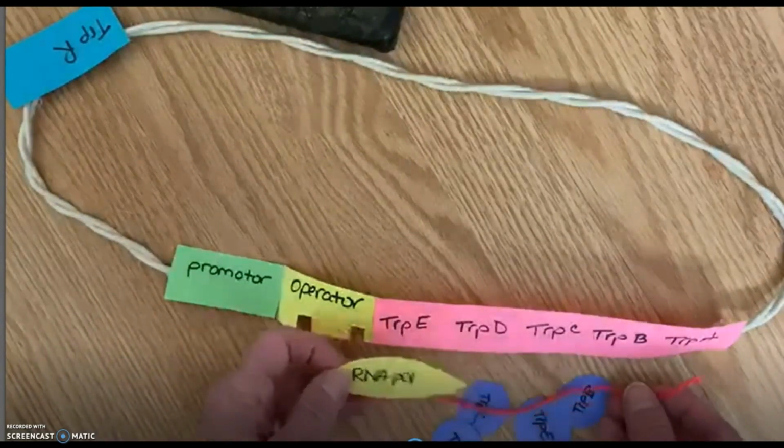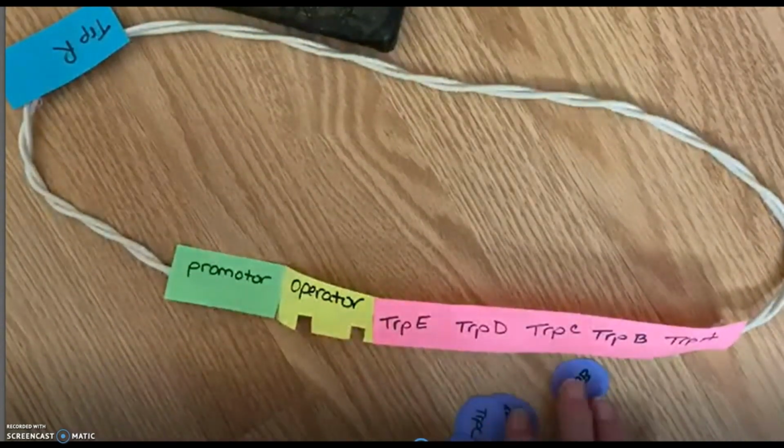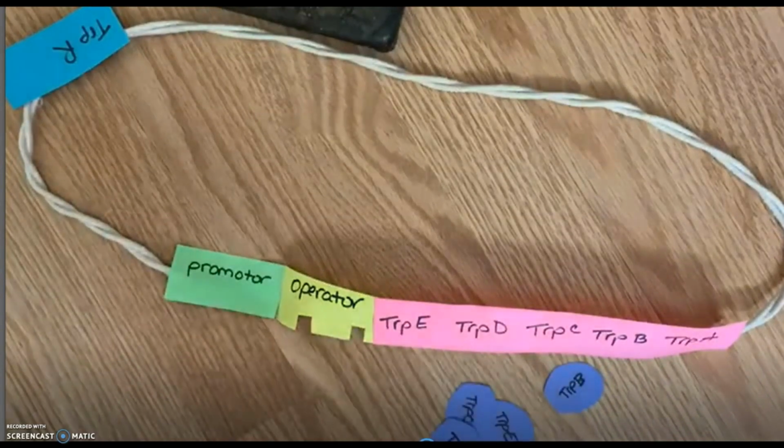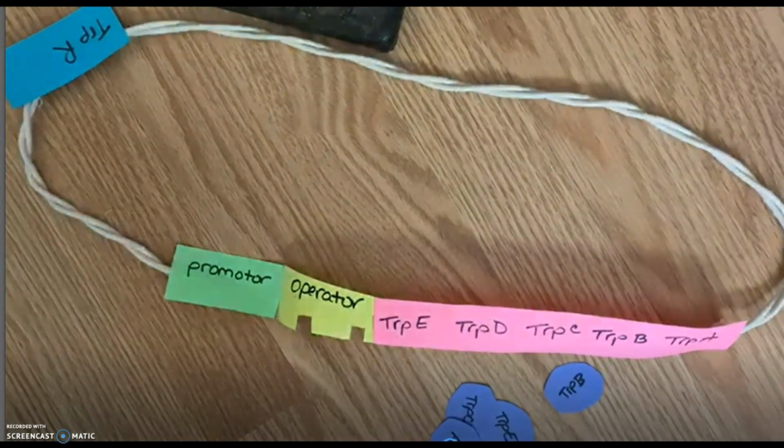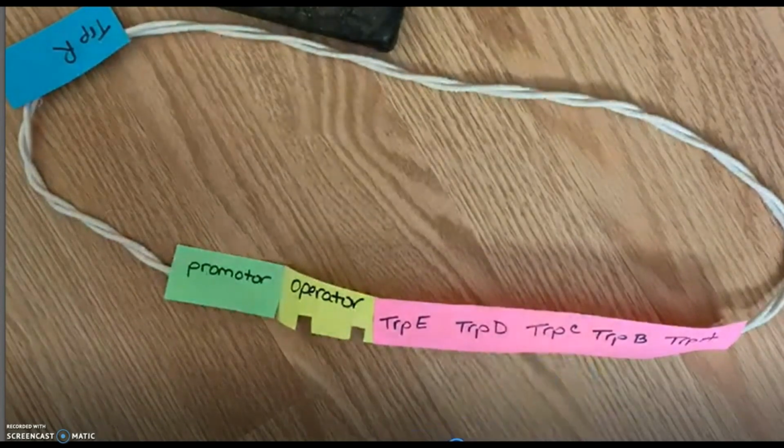So the RNA polymerase would have to keep reading along, making more mRNA, and making more of the biosynthetic enzymes involved in making more of the tryptophan. Now, if all of a sudden tryptophan was available in the environment, why would the cell want to make something that was available for free?